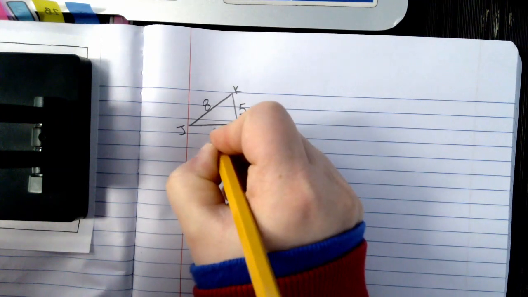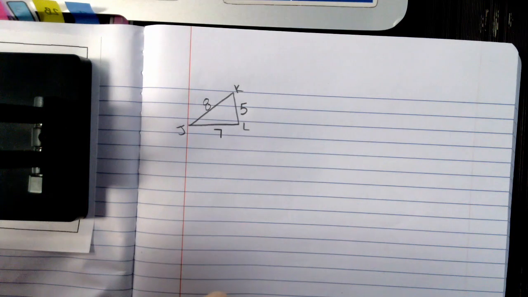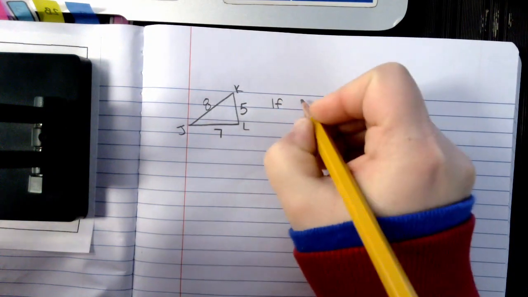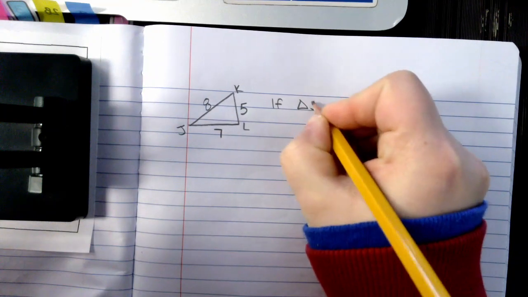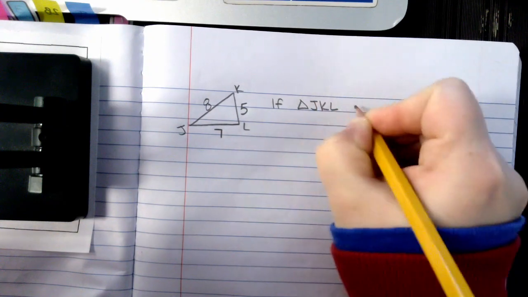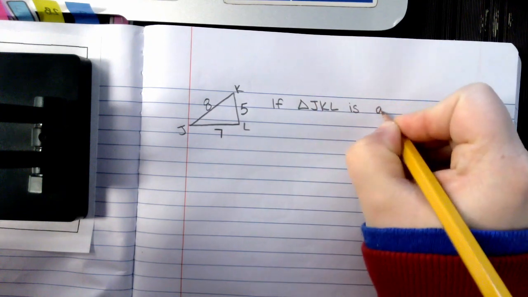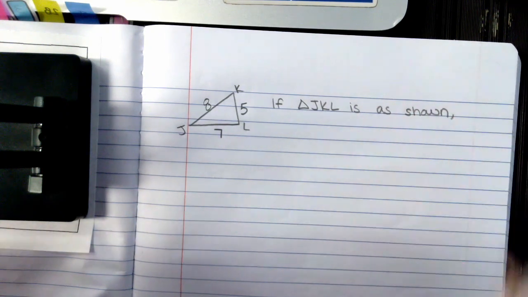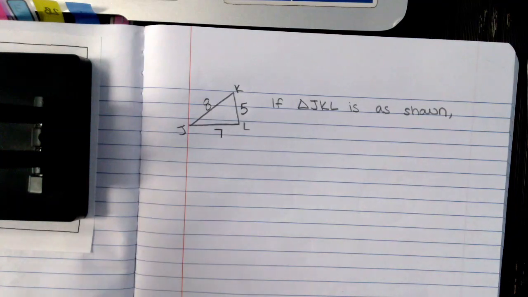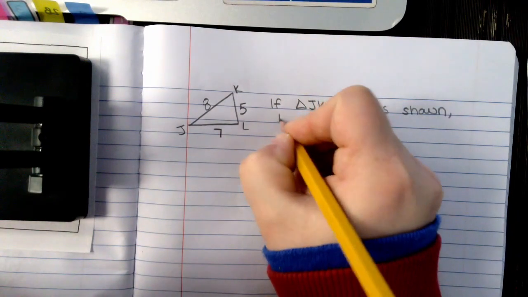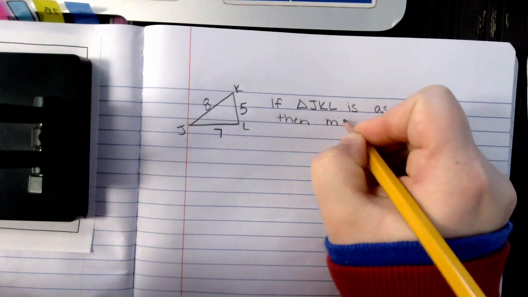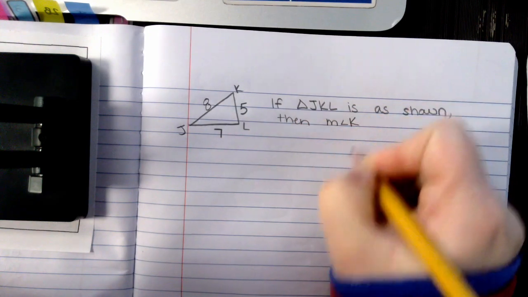What we're trying to prove is that if triangle JKL is as shown, meaning we're trusting that picture, we're not going to list out all the things we know about it in our proof here. But what we're going to try and prove is that the measure of angle K has to be less than the measure of angle L.